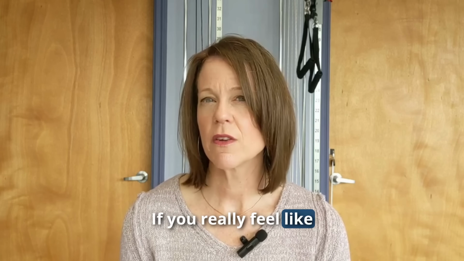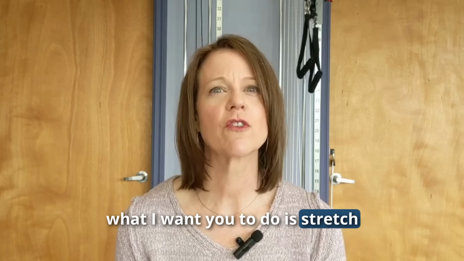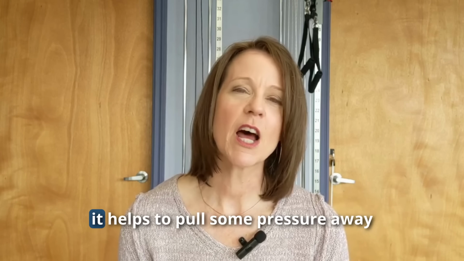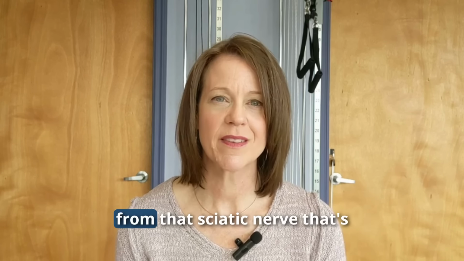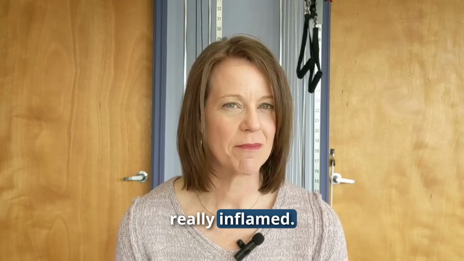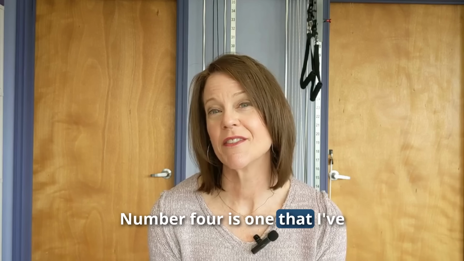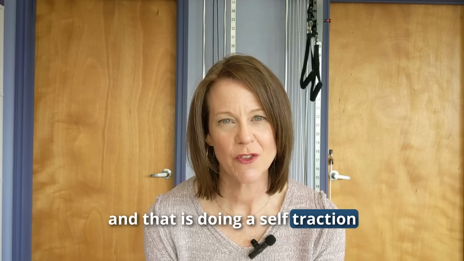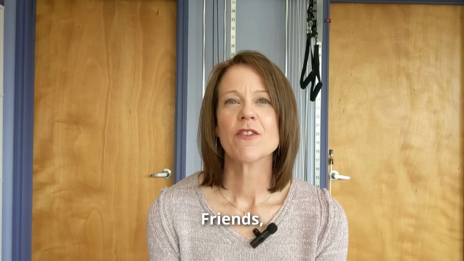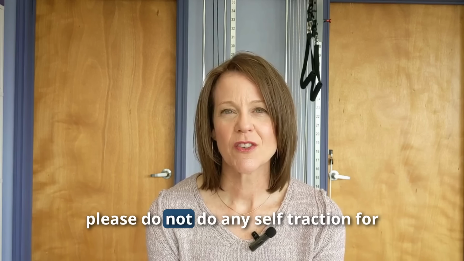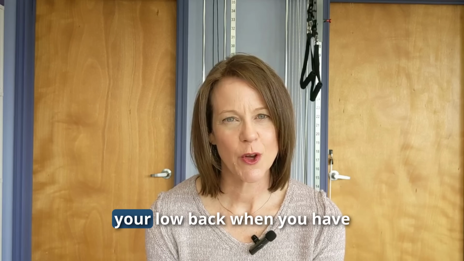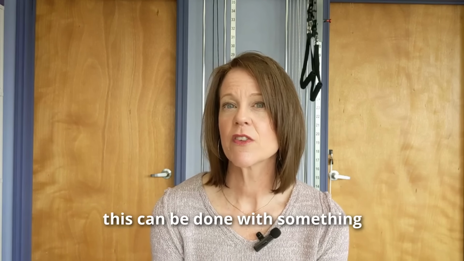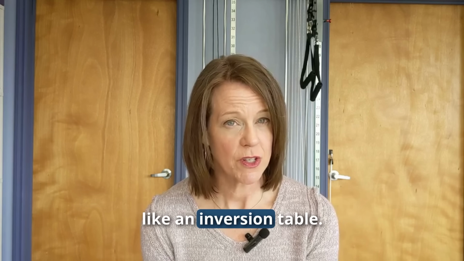Now, if you really feel like you need to stretch, what I want you to do is stretch the opposite side. Because if you stretch the opposite side, it helps to pull some pressure away from that sciatic nerve that's really inflamed. Number 4 is one that I've seen on the internet a lot, and that is doing a self-traction for your low back. Friends, please do not do any self-traction for your low back when you have a hot sciatic nerve.